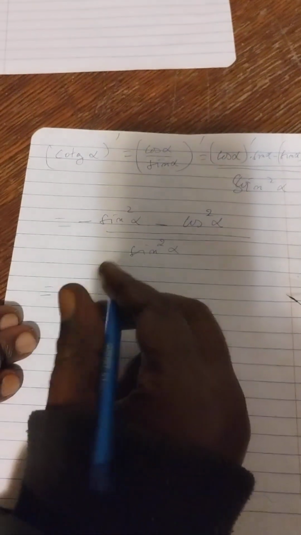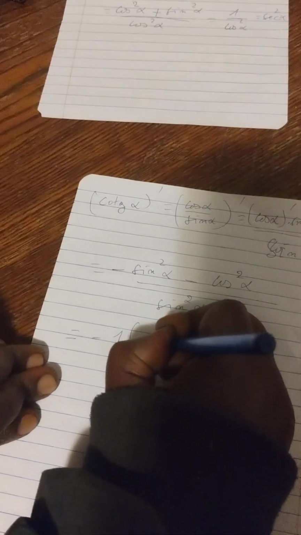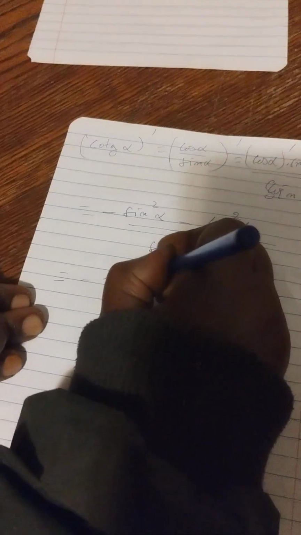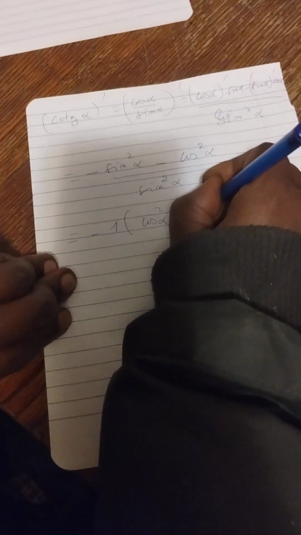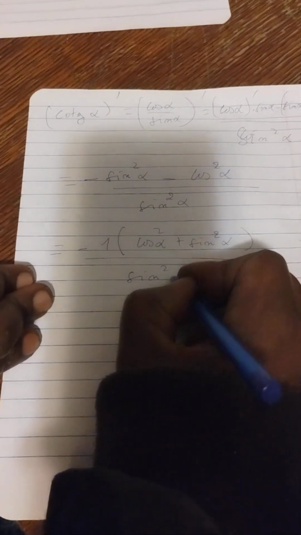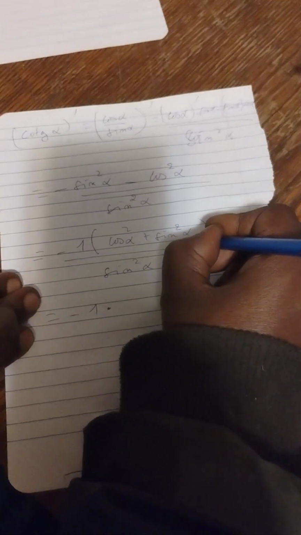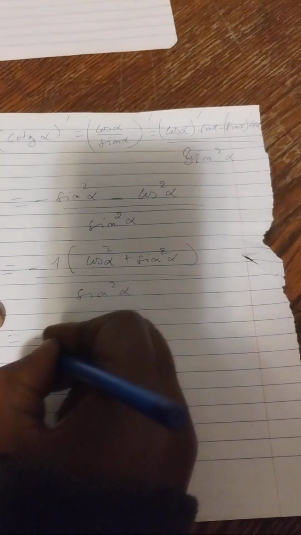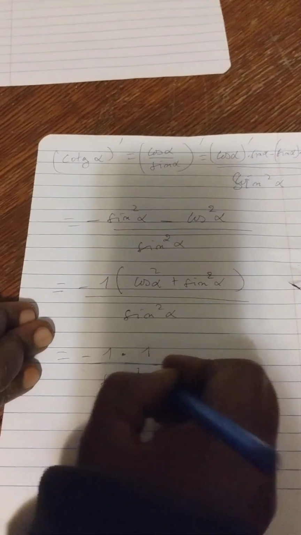It's equal to minus 1 multiplied by cosine alpha squared plus sine alpha squared over sine alpha squared. It's equal to minus 1 multiplied by, cosine alpha squared plus sine alpha squared is 1, over sine alpha squared.